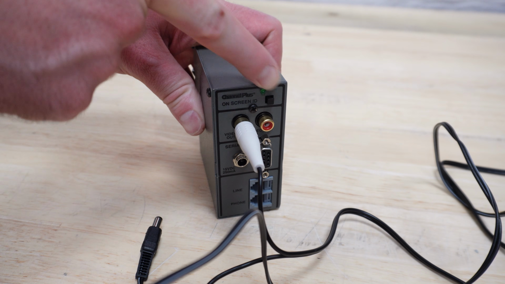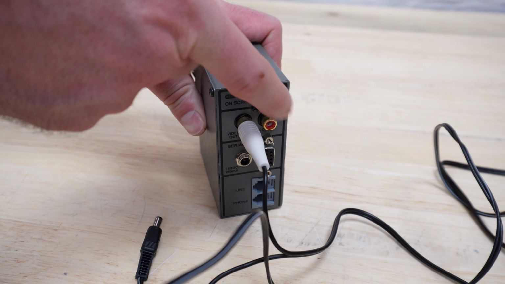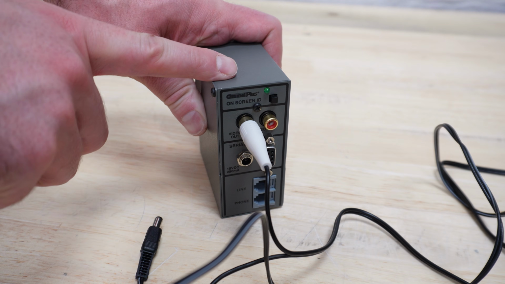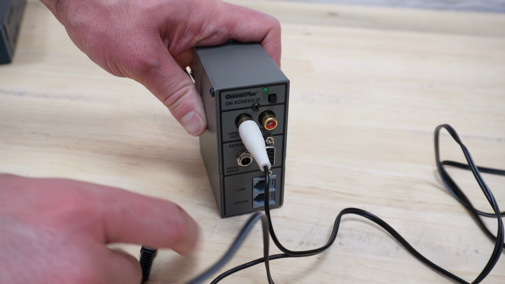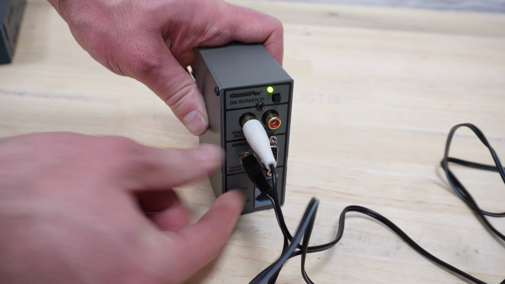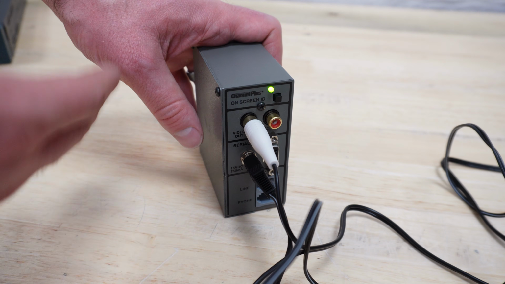This button here lets you manually cycle through the caller ID numbers that it has in its storage. I think it can store the last 45. Hopefully we'll be adding some today. Let's get it powered on. Doesn't make any noise, of course, no fans or anything.